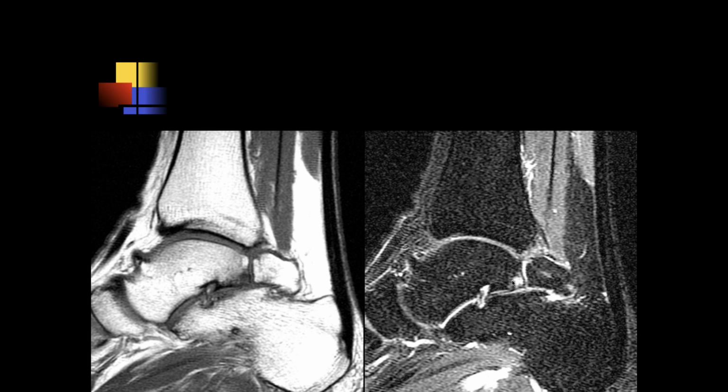You can see here there's some degenerative disease due to the articulation of the os trigonum with the posterior talus. And you can also see how it really looks like it might be a fracture and the previous possible continuity of the posterior talus with the Stieda process.